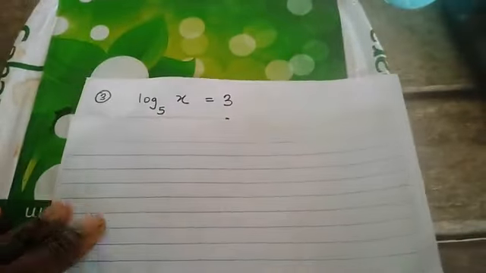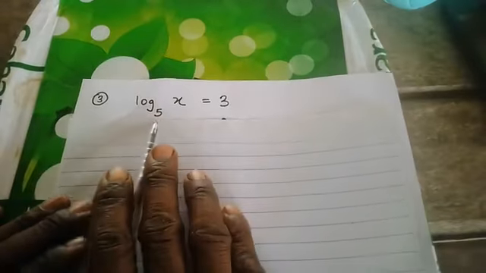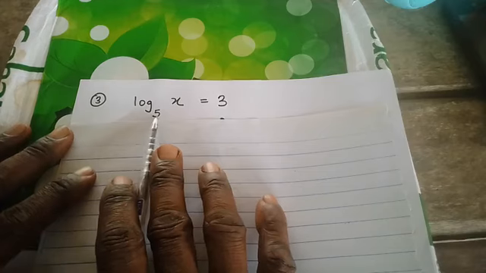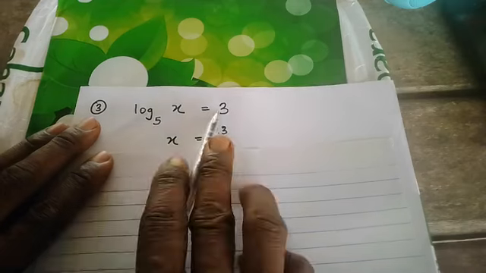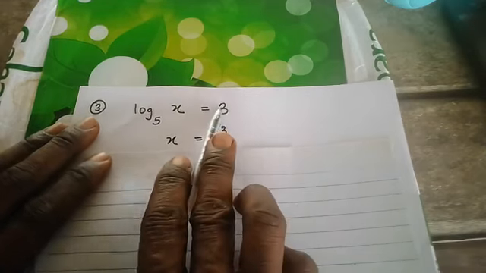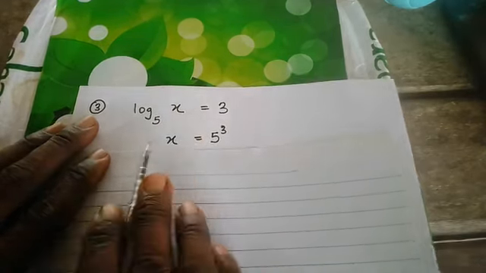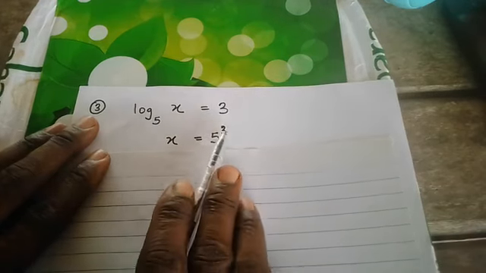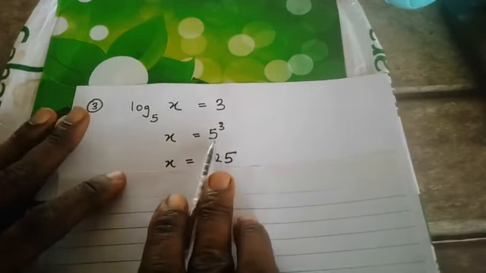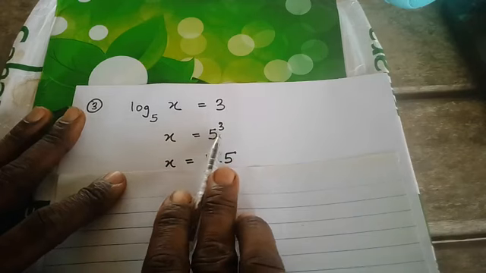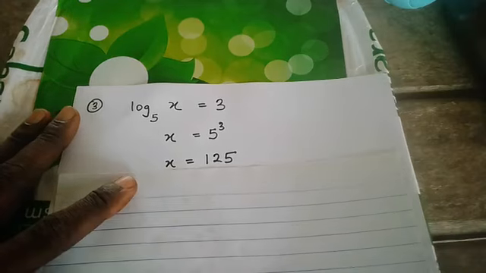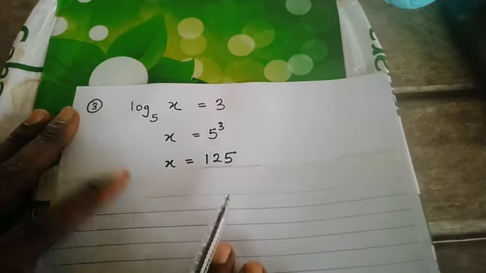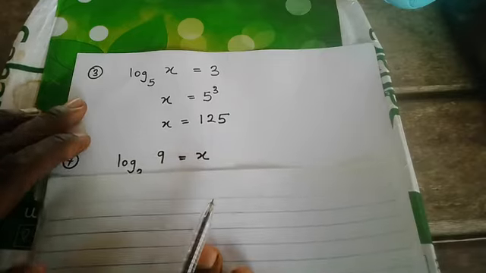Example 3. If you have log x, which is in base 5, is equal to 3. We will try to write it in indices form. x will still be here, then is equal to, this base 5 will now come to this side and be the base. Whatever is here will now become the power. So we'll have x is equal to 5 raised to power 3. 5 raised to power 3 is the same thing as 5 times 5 times 5. 5 times 5 is 25, times 5 is 125. So it means x is equal to 125. Let's move on to another example.